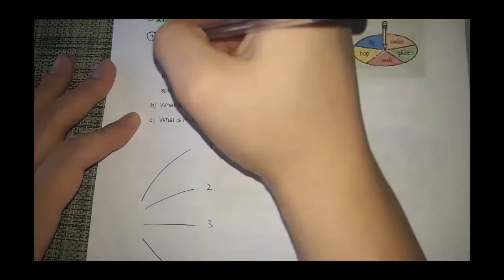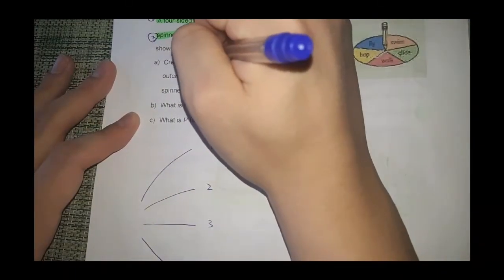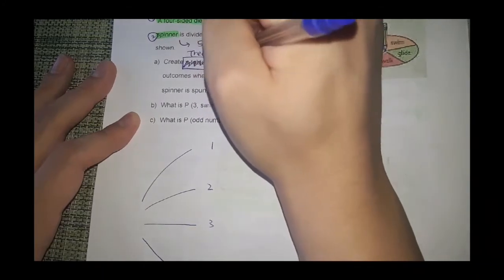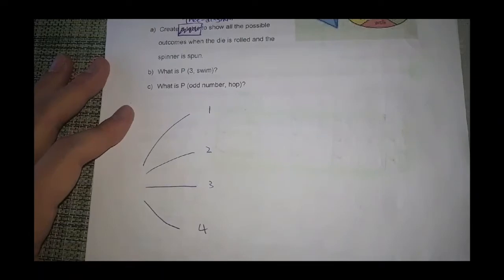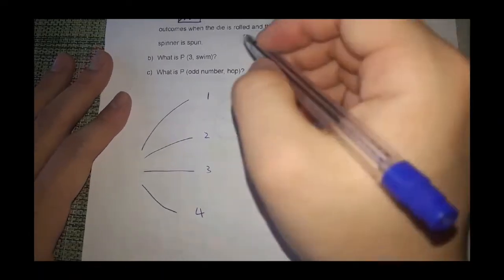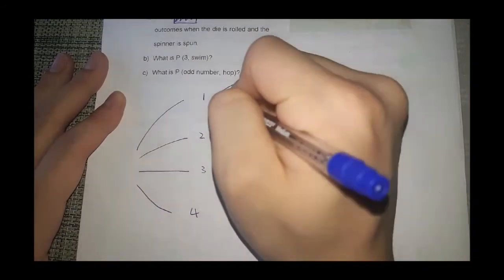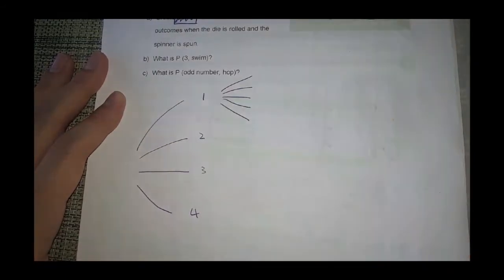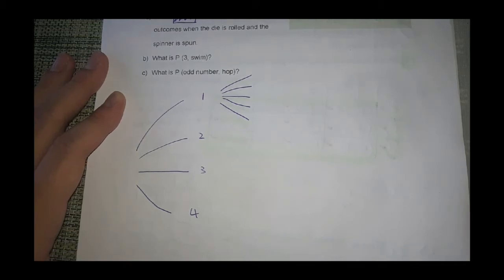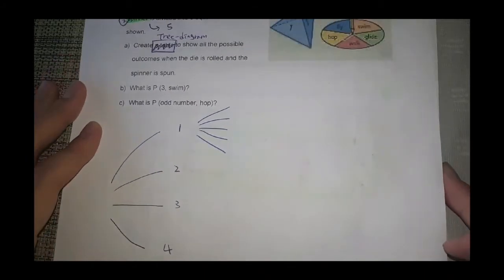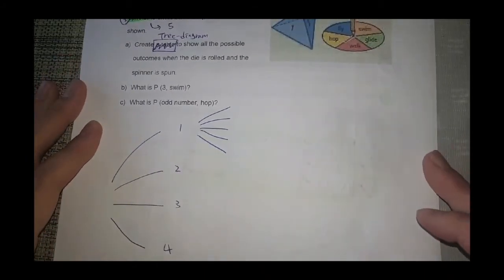Oops, I just made a mistake. It says use a table, but you know what? I'm going to use a tree diagram for this one, and next one I'm going to use a table. Sorry about that, folks. But since you already started that, we can also create the other one. 1, 2, 3, 4, 5. And oh my, I cannot see the whole thing.